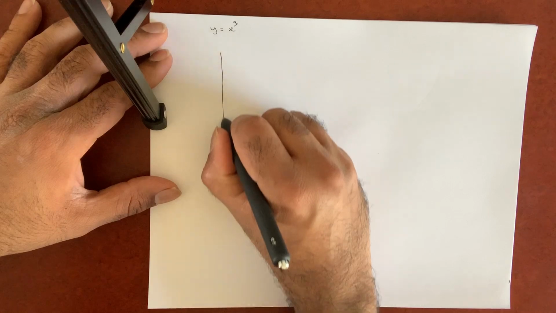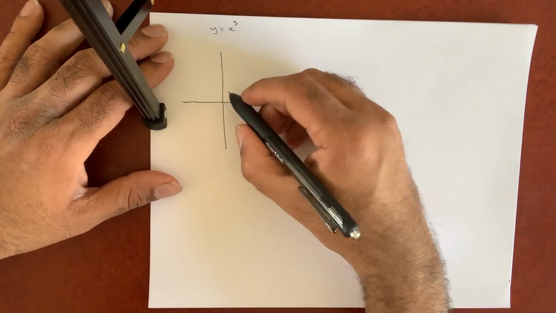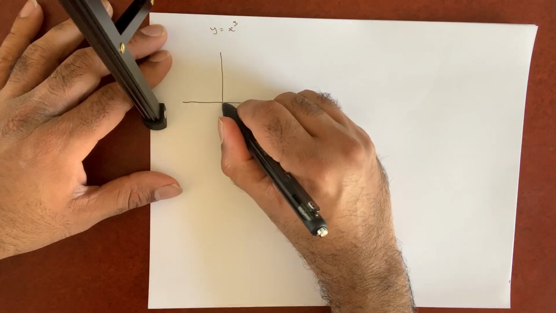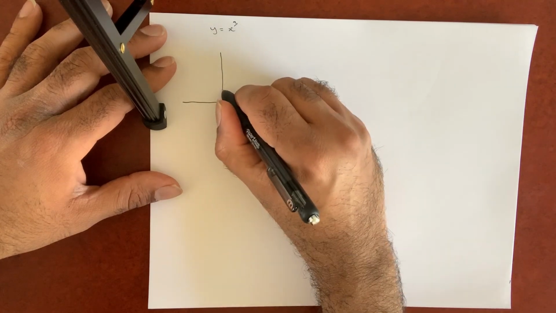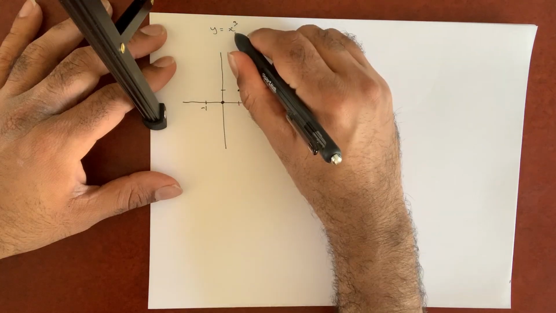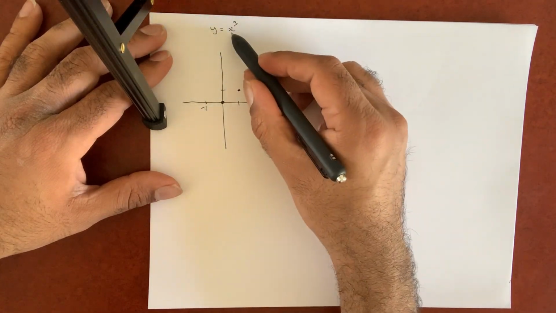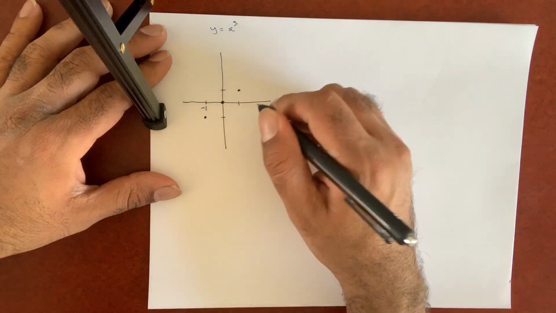And rather than making a chart, I'm just going to do some key points sort of verbally here. We have the point 0, 0. If you plug in x equals 0, you get y equals 0. If you plug in 1, you get out 1. Right? 1 cubed is 1. If you plug in x equals negative 1, you get negative 1 cubed, which is negative 1.